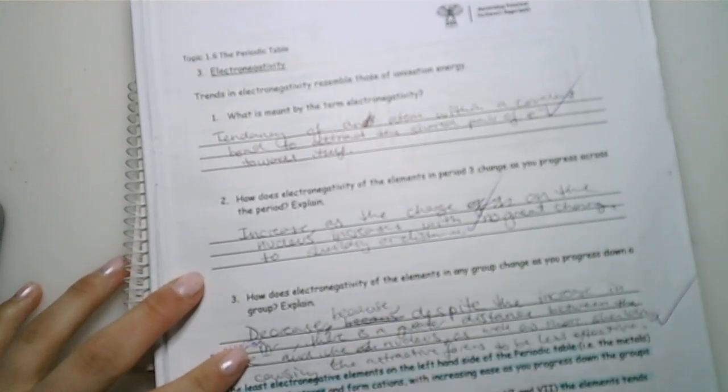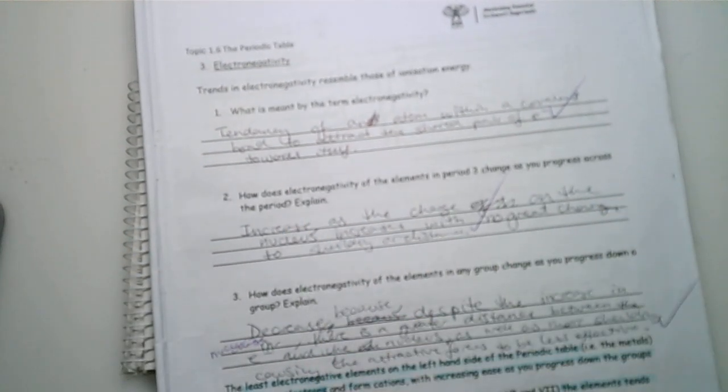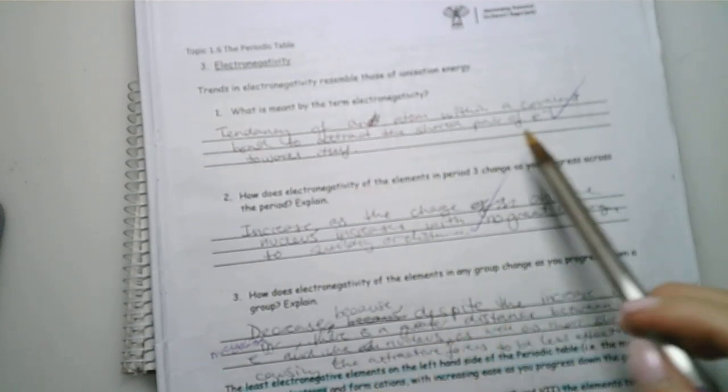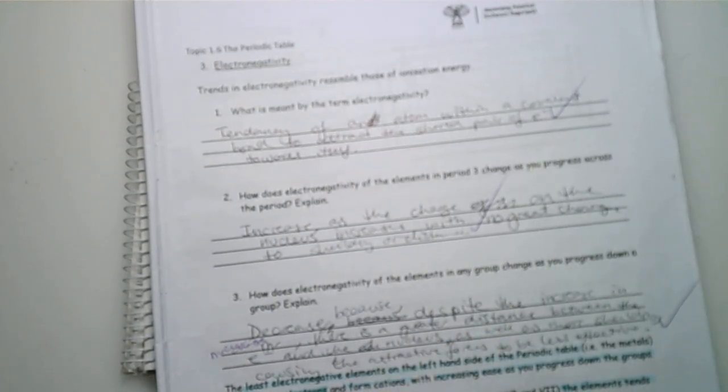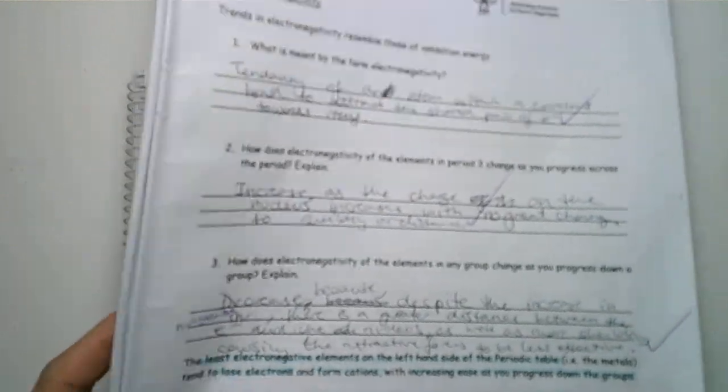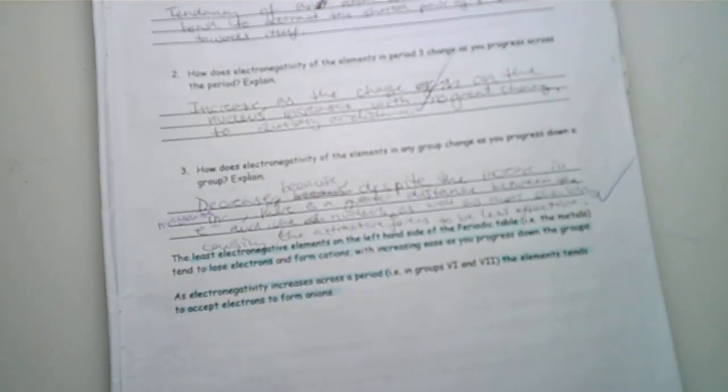As you move across period 3, the electronegativity increases as the charge on the nucleus increases with no great change to shielding or distance, and as you go down a group, the electronegativity decreases because despite the increase in nuclear charge, there's a greater distance between the electrons and the nucleus, as well as more shielding, causing the attractive forces to be less effective. It's not that the charge is less, it's that they're less effective.